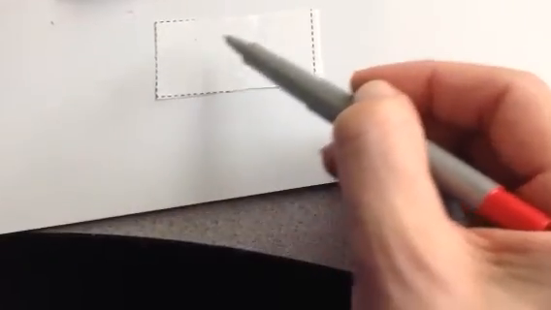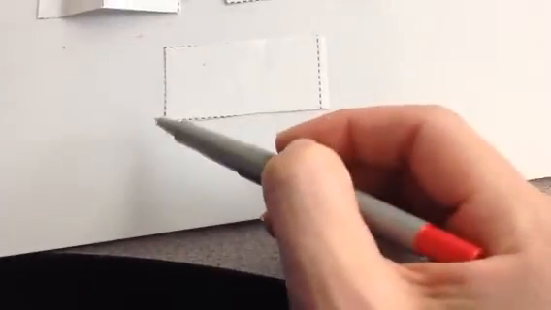So the third way you can show this is by folding the rectangle along the diagonal from one corner across the rectangle to the other corner. So if we figure out how to do this, if I draw my line across that rectangle, I'm going to do that for you so you can see what it looks like.